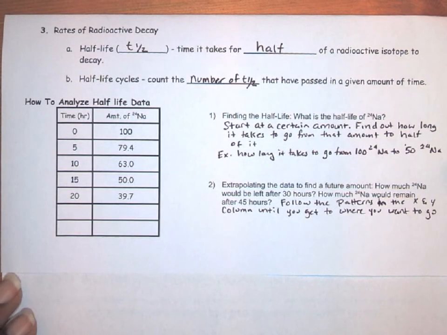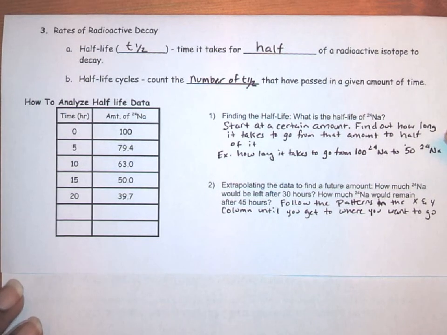Now, with that, scientists use a property of radioactive isotopes called the half-life, because it's hard for us to base it just on the amount to figure out how long it took to go from, let's say, 10 grams of a radioactive isotope to 3 grams.